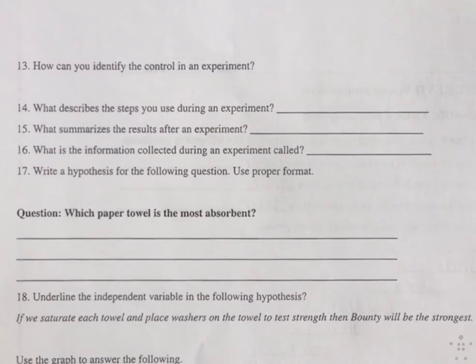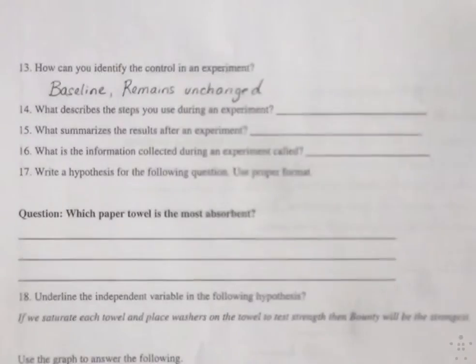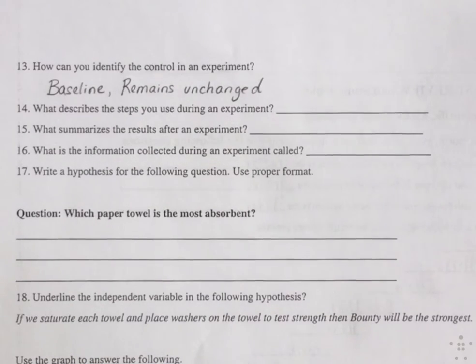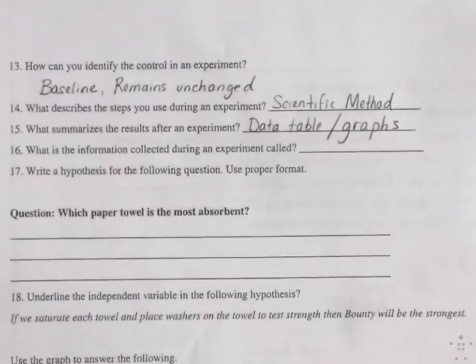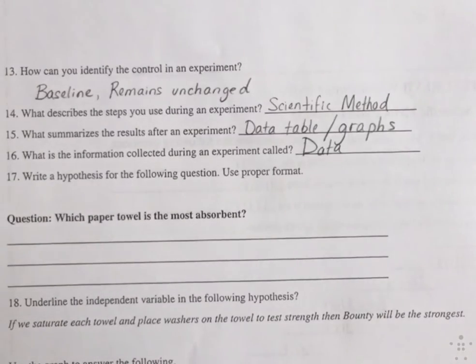Number 13, how can you identify the control in an experiment? The control in your experiment is the group or test where things pretty much stay the same. They stay normal. They remain unchanged. So it's kind of a baseline for you to compare your results to. Number 14, what describes the steps you use during an experiment? Well, the scientific method, of course. And then what summarizes the results after an experiment? Well, that's what data tables and graphs are for, guys. And then number 16, what's the information collected during an experiment called? Data.